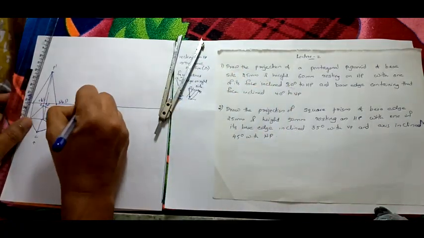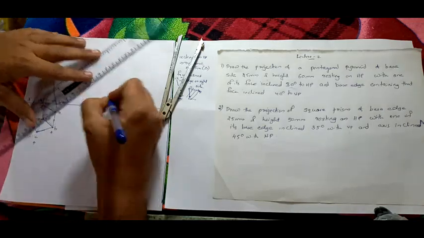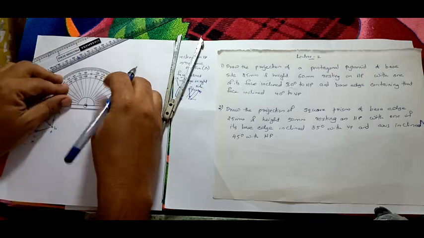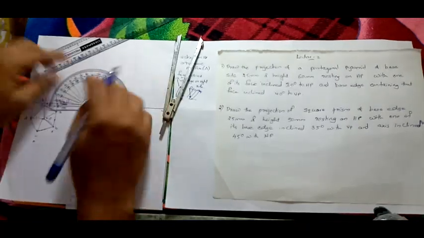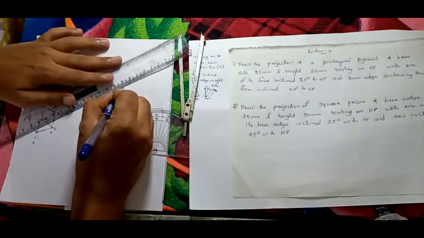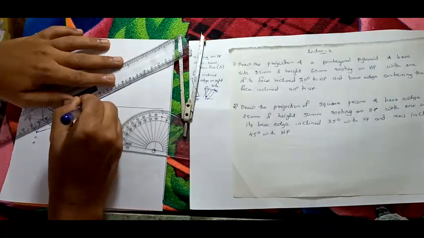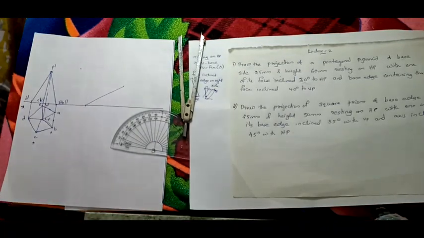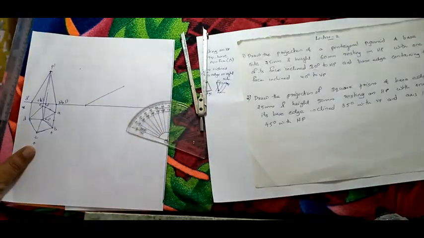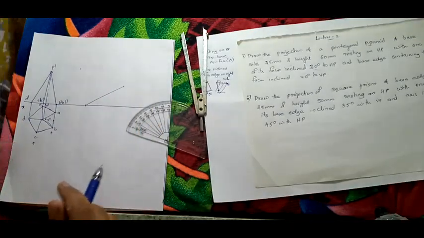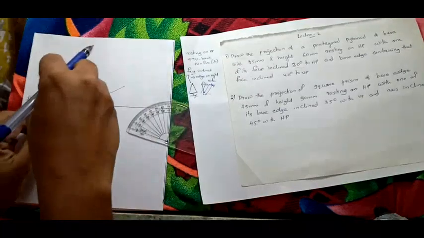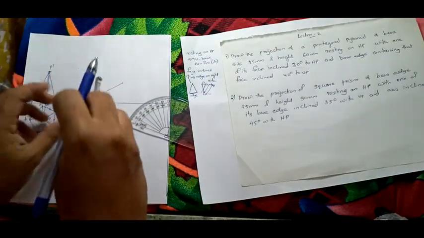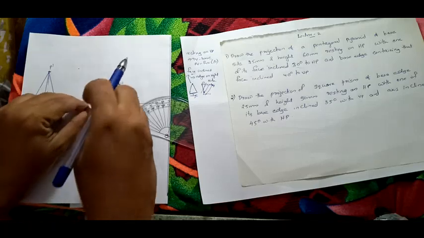So first I will take a point here, and next what will we do? Take the protractor, take 30 degrees, draw a line. Understood, right? So we have taken 30 degrees and we have constructed a line. Now what I am going to do is measure this, and I will cut it here.